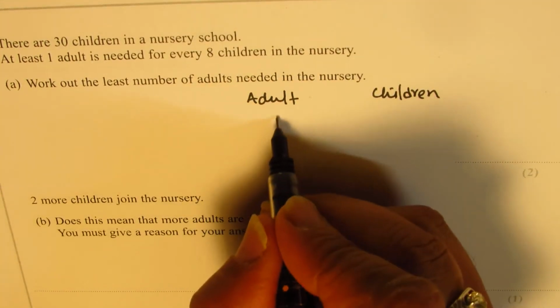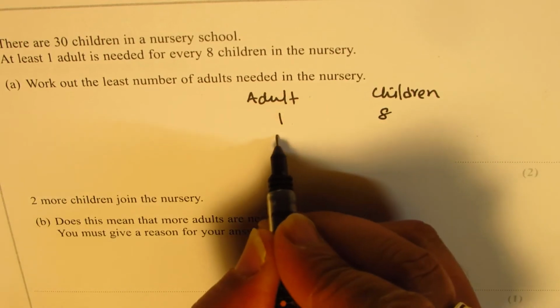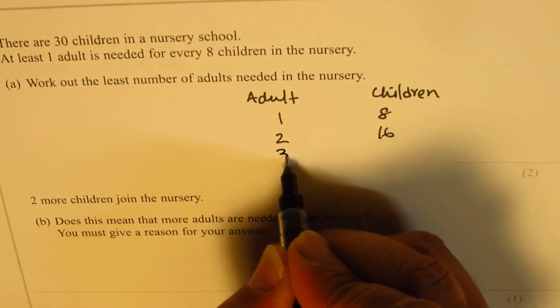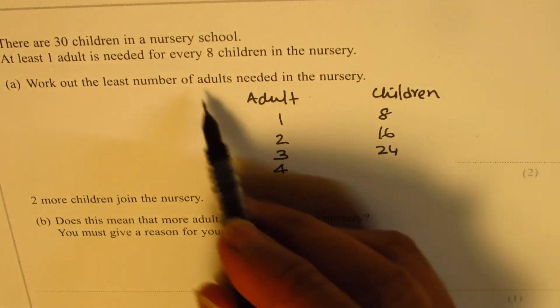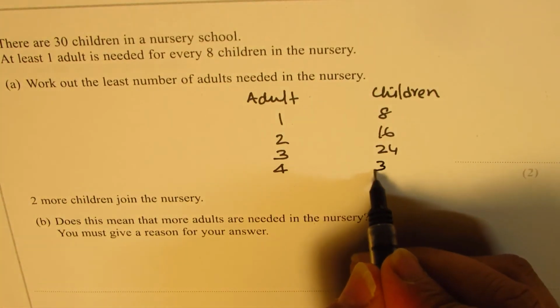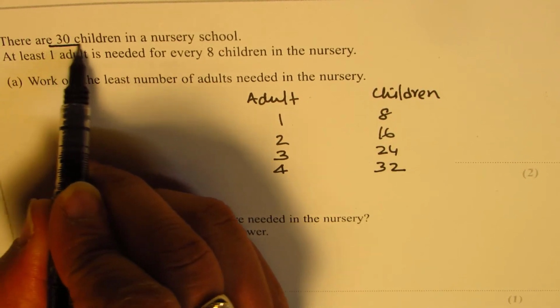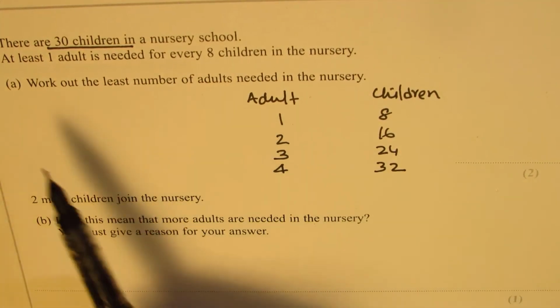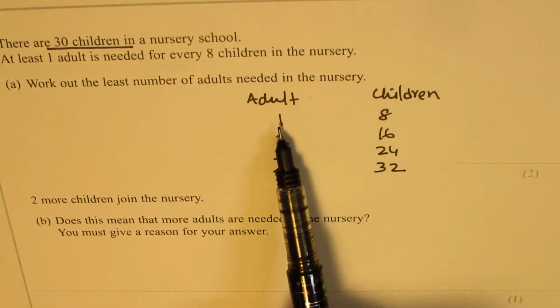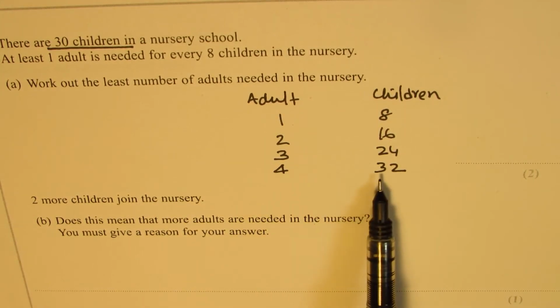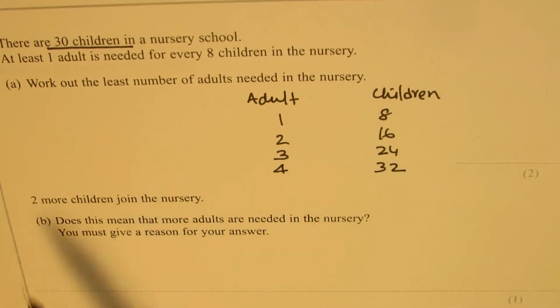So we are saying for one adult, there could be 8 children. For 2, there will be 16. For 3, 24. Like for 4 times 8, we are multiplying, right? 32. Total are 30 children. Okay. So work out the least number of adults needed in the nursery. So these are the least number of adults needed for 32 children.